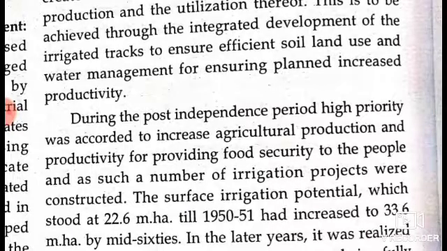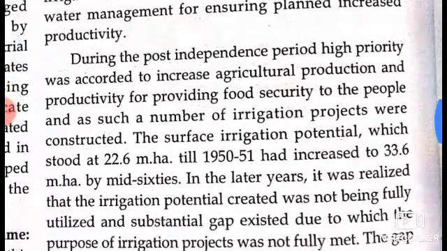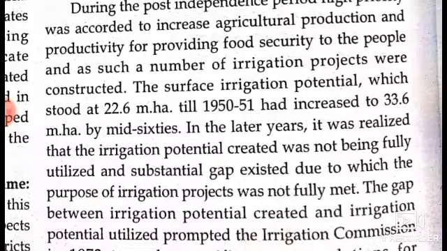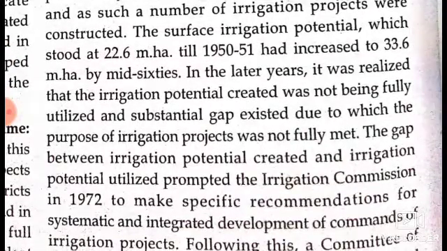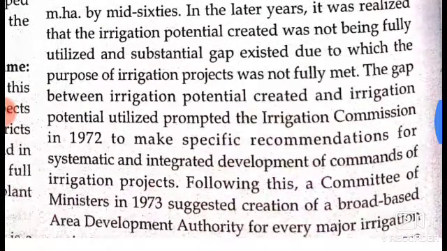During the post-independence period, high priority was accorded to increasing agricultural production and productivity for providing food security to the people, and as such a number of irrigation projects were constructed. The surface irrigation potential, which stood at 22.6 MHA till 1951, had increased to 33.6 MHA by the mid-60s. In the later years, it was realized that the irrigation potential created was not being fully utilized, and a substantial gap existed, due to which the purpose of irrigation projects was not fully met.